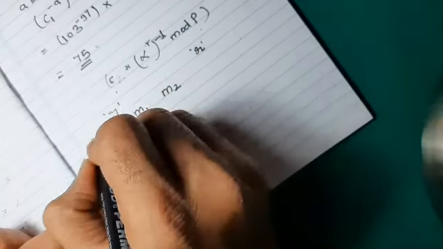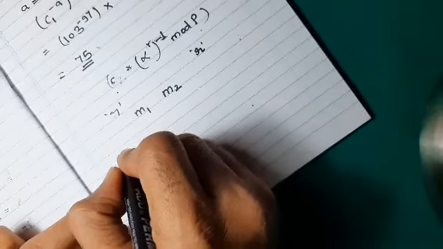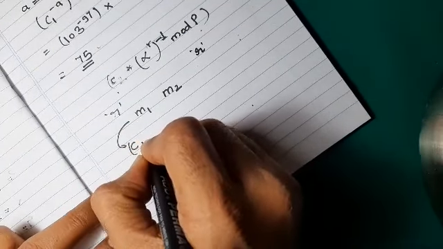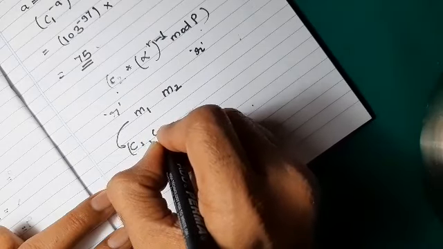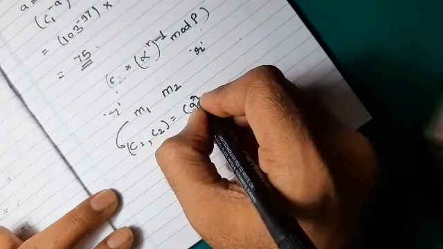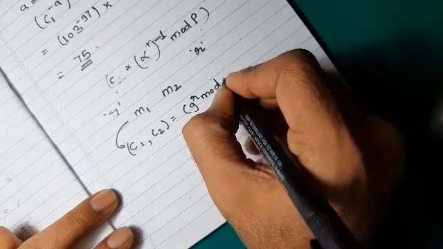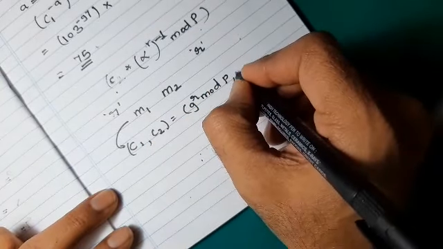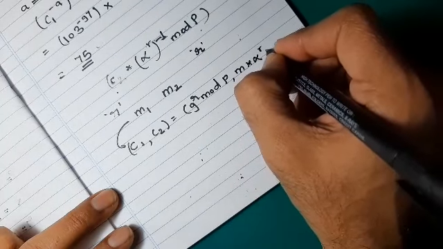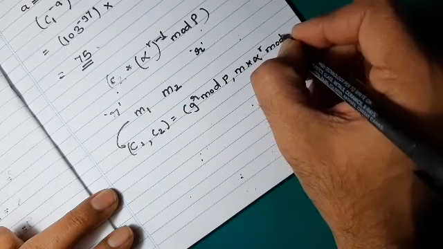Okay, so we'll say that the ciphertext created out of m1 is C1, C2 equal to g raised to r mod p, comma, m1 into alpha raised to r mod p.